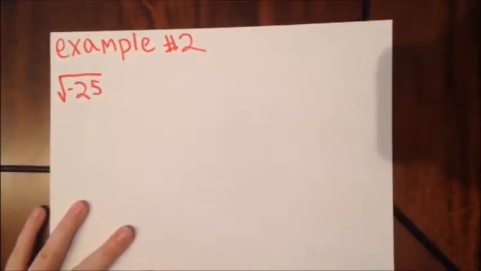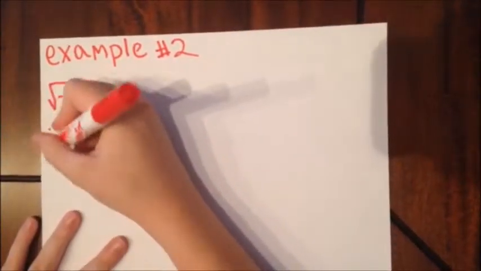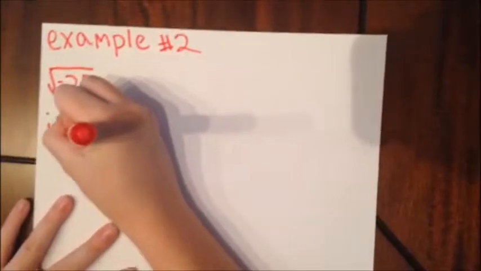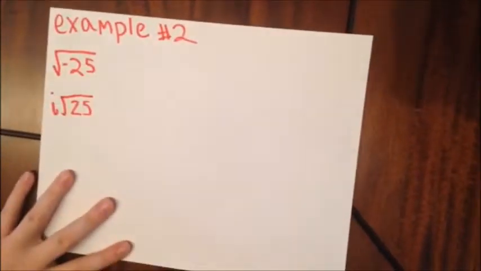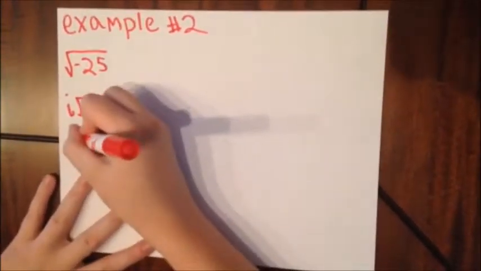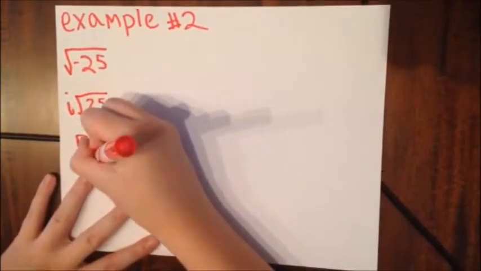Example number 2. Now we're going to take the square root of negative 25. Now we'll do the same thing as in example number 1. Take out the negative sign by multiplying it by i. Now we can take the square root of 25, leaving 5i.